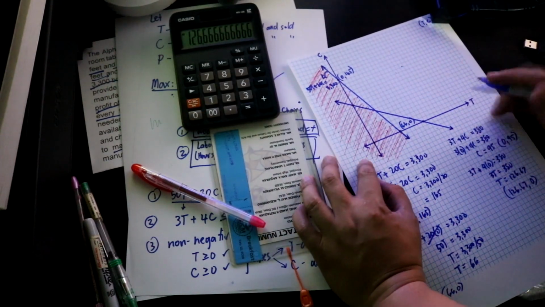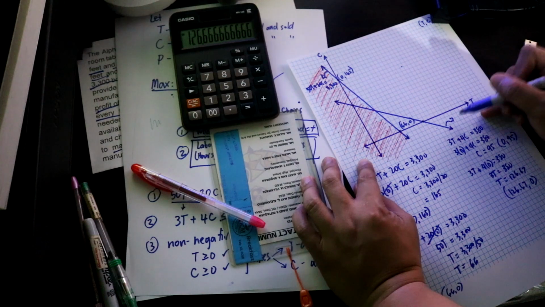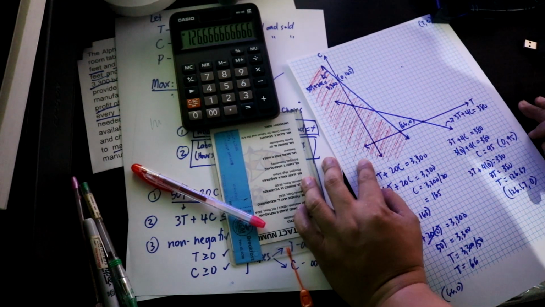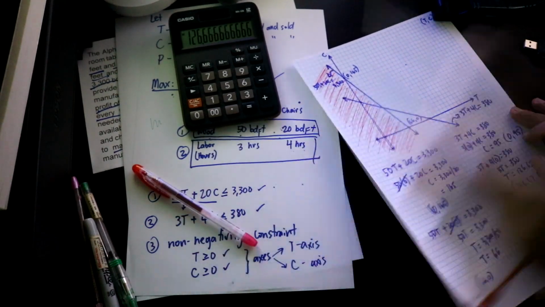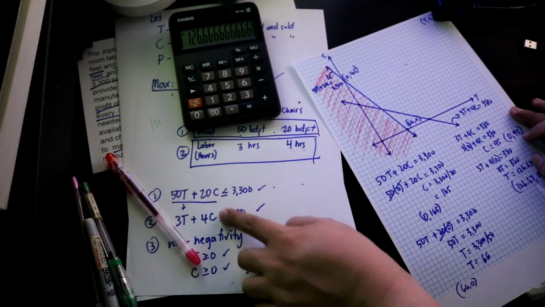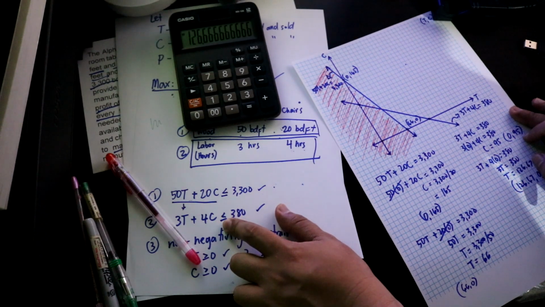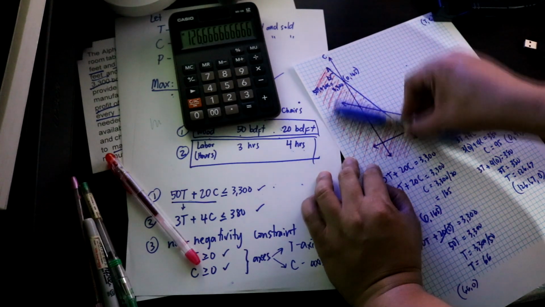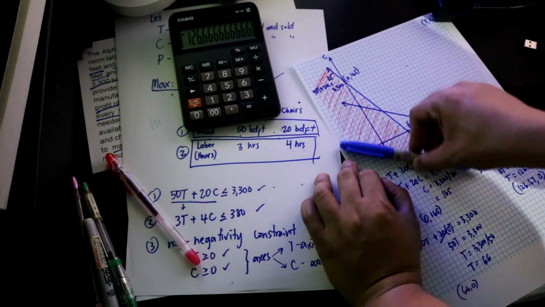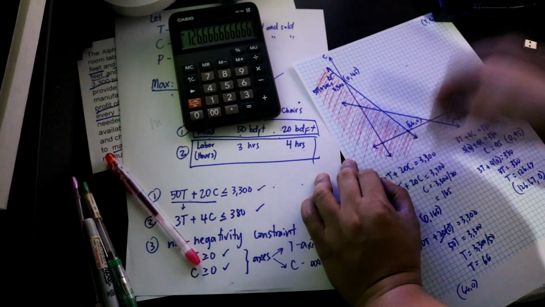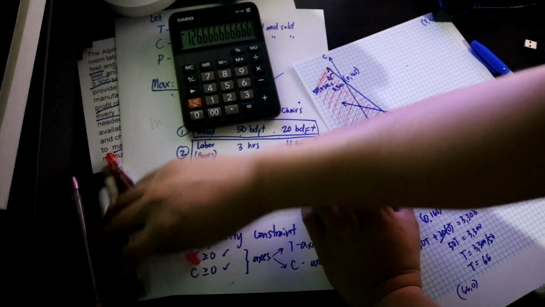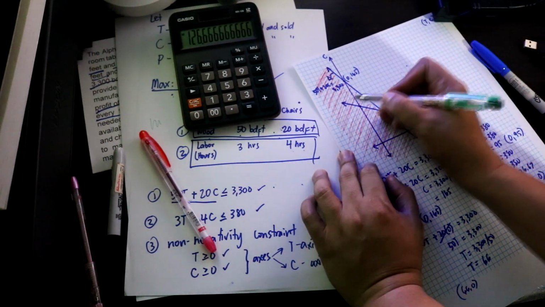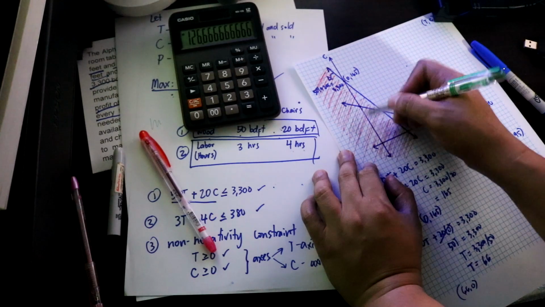Okay. So this is now the line 3t plus 4c is equal to 380. Now going back to the constraint, we have here a less than or equal to inequality, and therefore we are going to shade whatever is to the left or below of this line. So let's use a different color, green. Okay, so it's this region here.